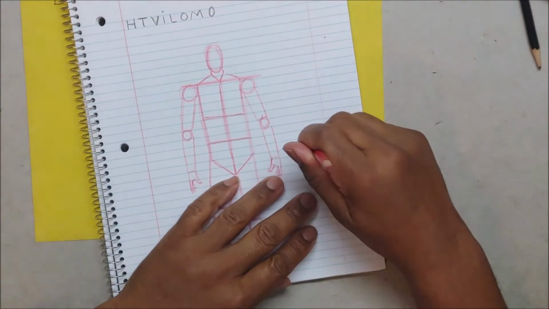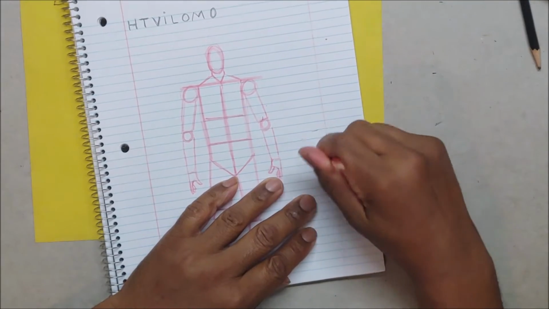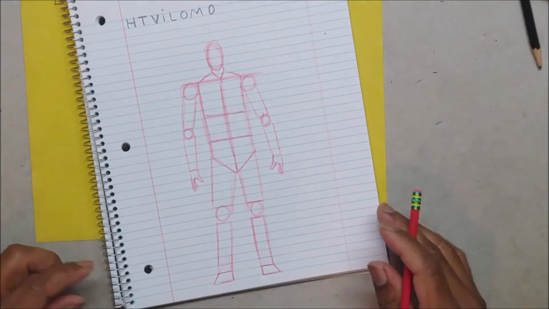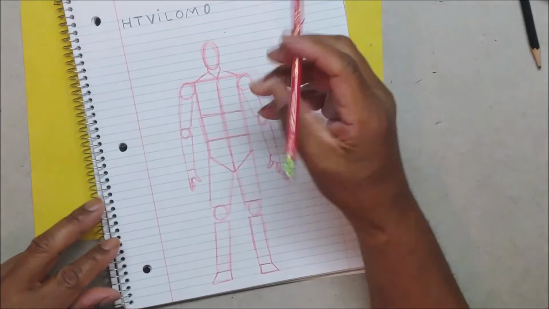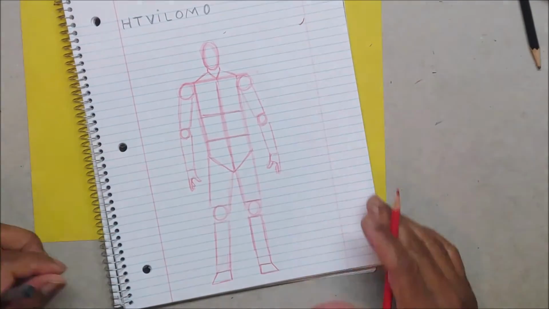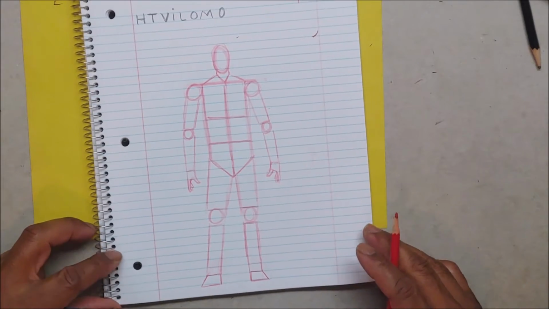Now, as I say, you have a fully functional body. Now at this point you say to yourself, what am I going to do? What am I going to make from this? Is this going to be like a superhero? Is this going to be a regular person?